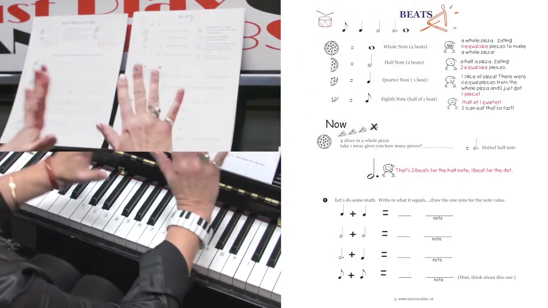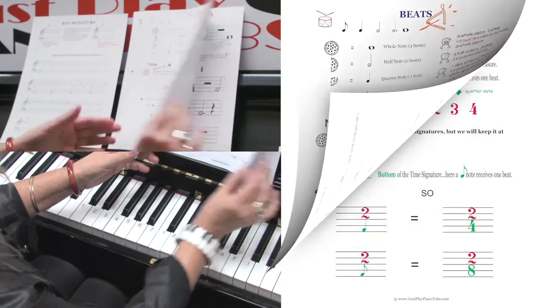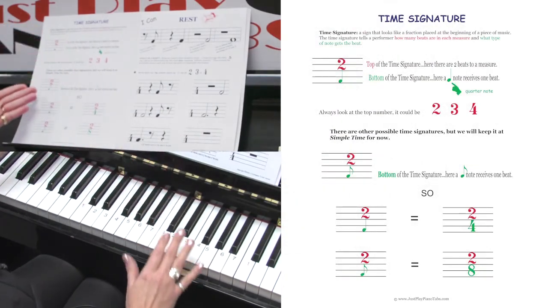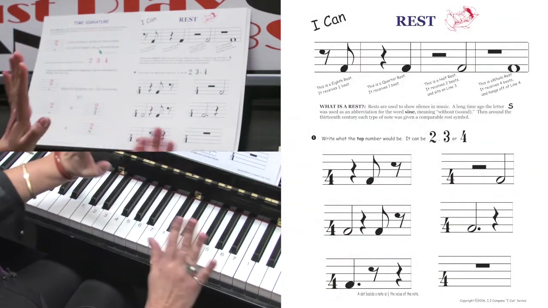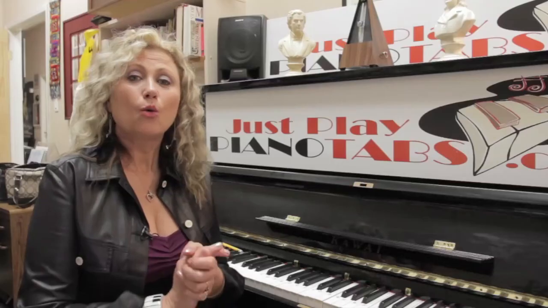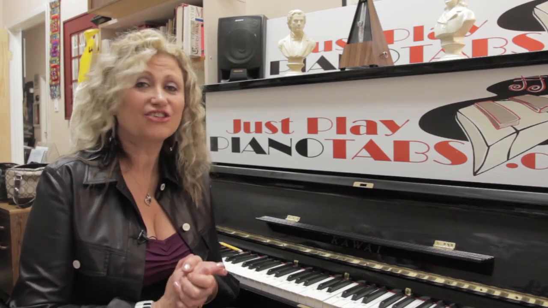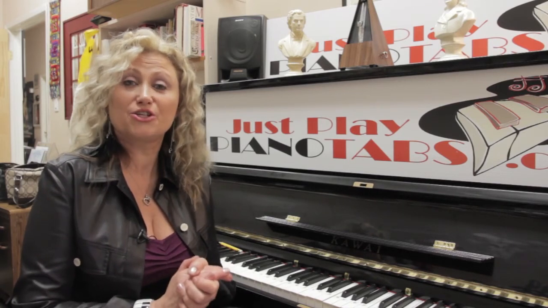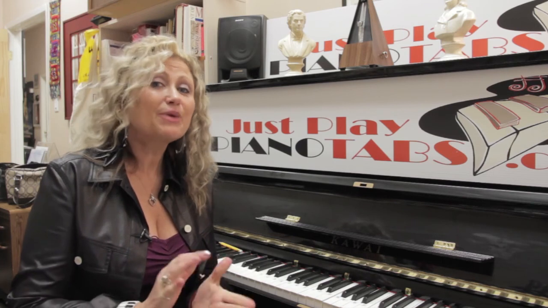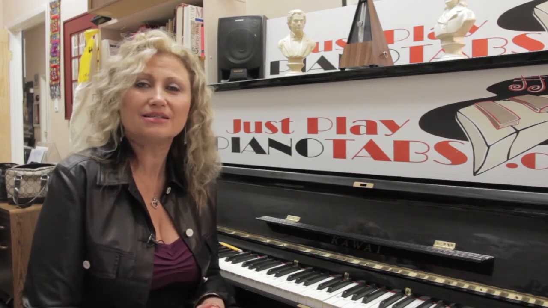Now the last 2 pages are just theory pages, learning about beats, time signatures, and rests. So there you have your teacher's crash course. What I wanted to show you with this teacher's crash course was just how easy it is to transcribe any song or any method that you are already using. Just by using your simple numbers of 1 to 7, you can play any piece, any piece.